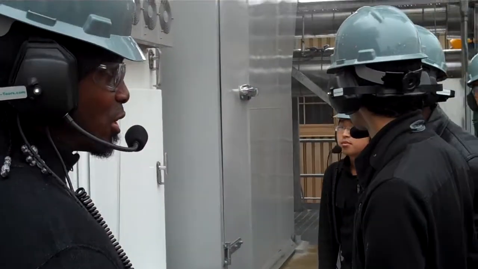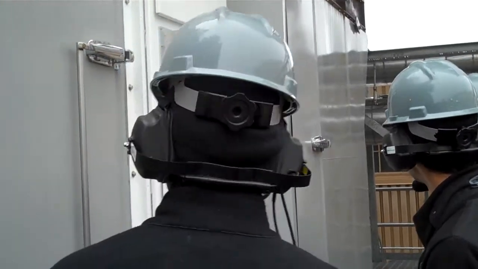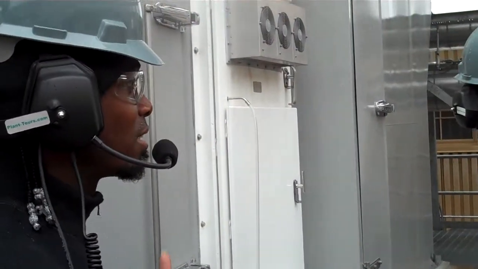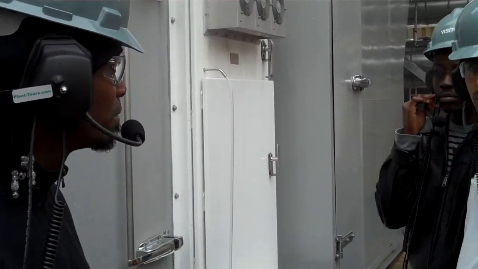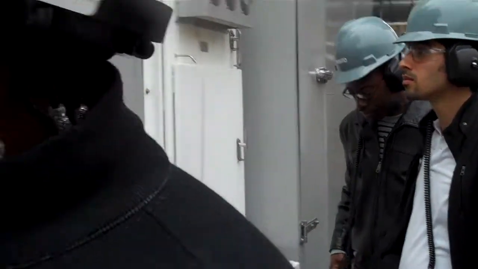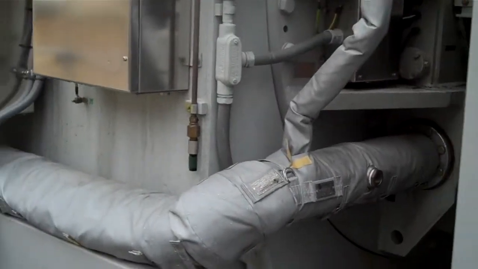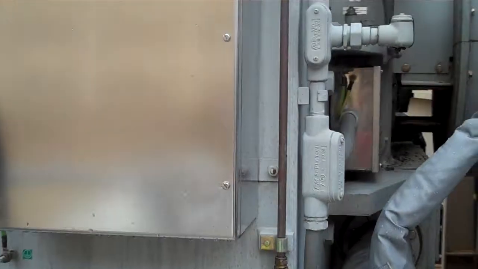From here, this gas turbine engine actually runs it. It is amazing that much horsepower can be in this small boiler. Okay? You keep going along, you'll see the generator section right here on the back side as well.